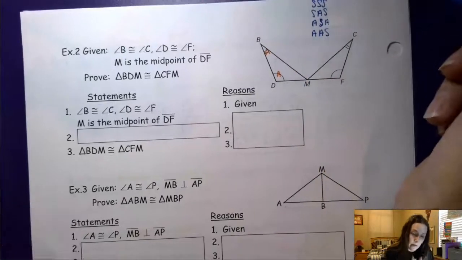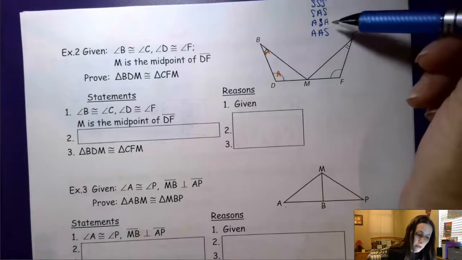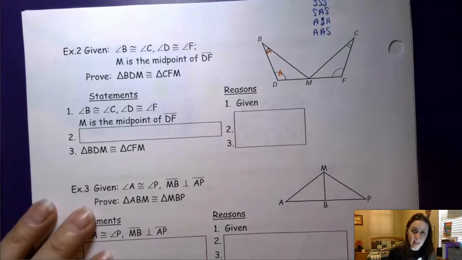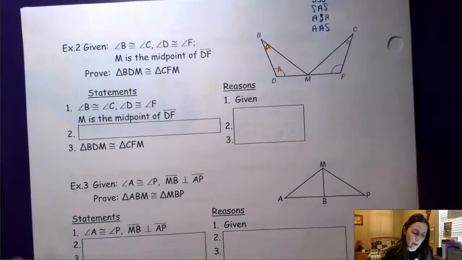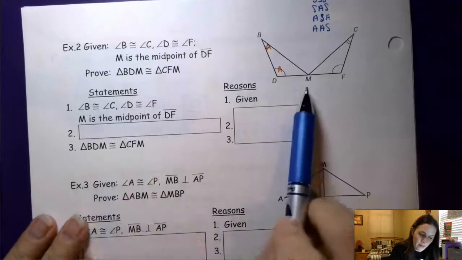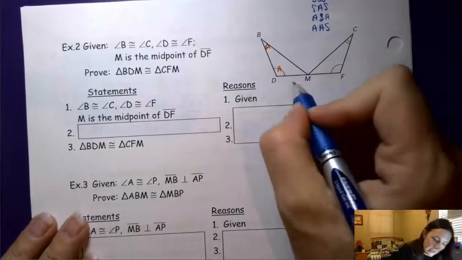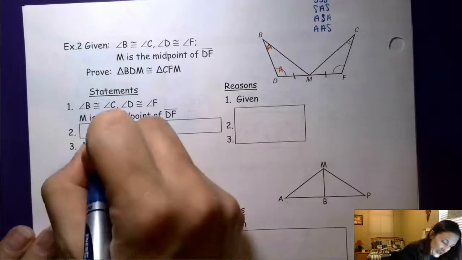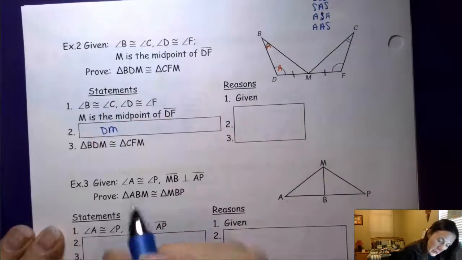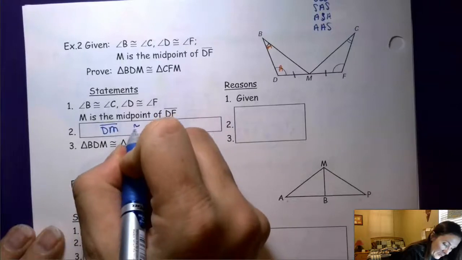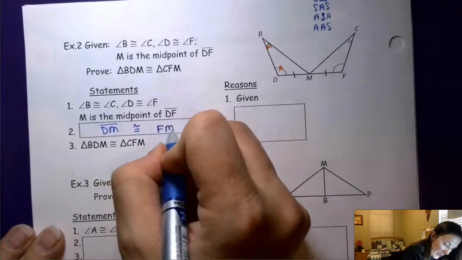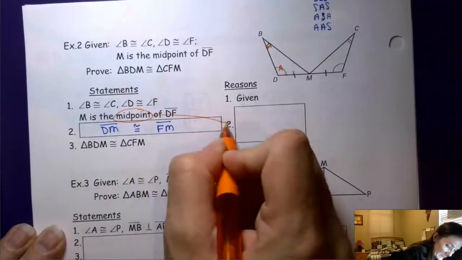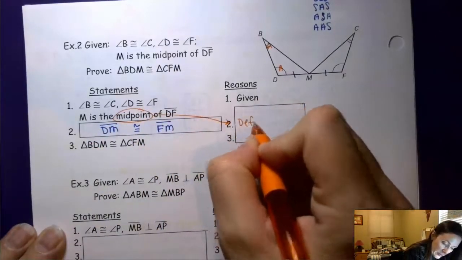So I have 2 angles, which means I'm probably going to use either the third or the fourth one. Okay, so I need to figure out a side. 3 angles are not going to help me. I need to figure out a side, and I know that this is a midpoint. Well, that's the midpoint. That tells me that these have to be cut in half. That means that line segment DM is congruent to line segment FM, because that's my definition of a midpoint.